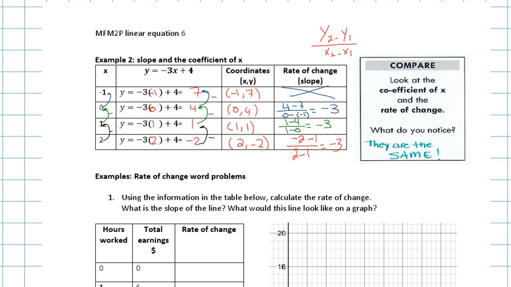Okay? So what do you see here? What do you notice? It's all constant. They're all the same value, right? So I know it's a straight line. It's the same as the coefficient of the x. So it's asking you here, look at the coefficient of x and the rate of change. What do you notice? They are the same. Are we okay with this? I think I'm seeing the difference.